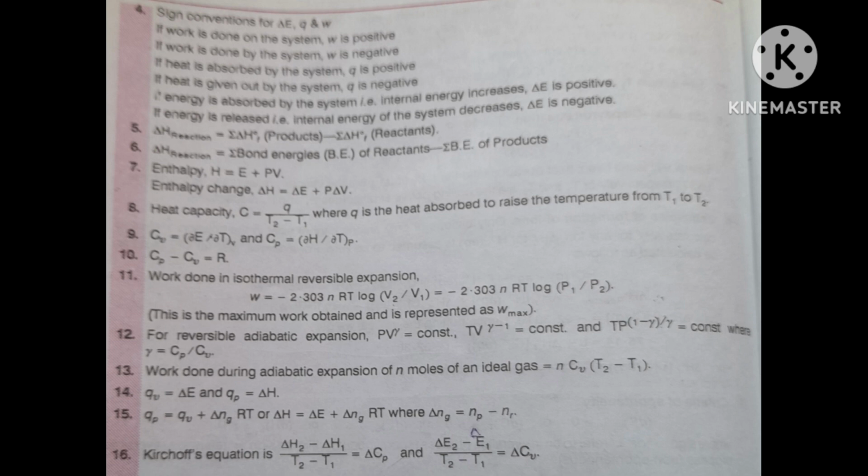In the same way, delta E2 minus delta E1 divided by T2 minus T1 is equal to delta Cv, because you are talking about internal energy, so volume will be constant, and it will be delta Cv.